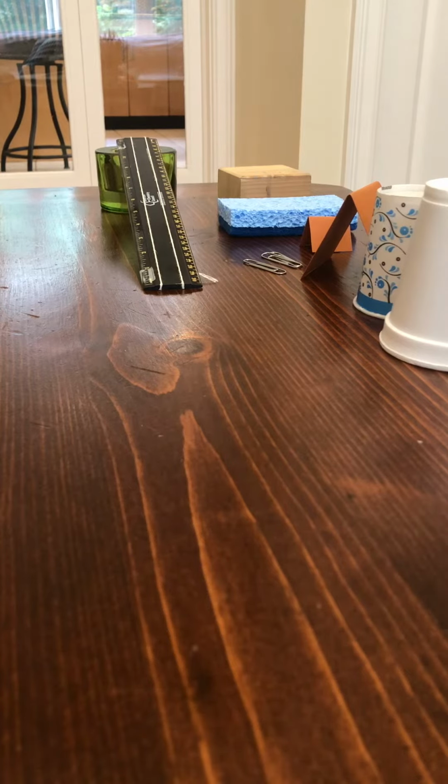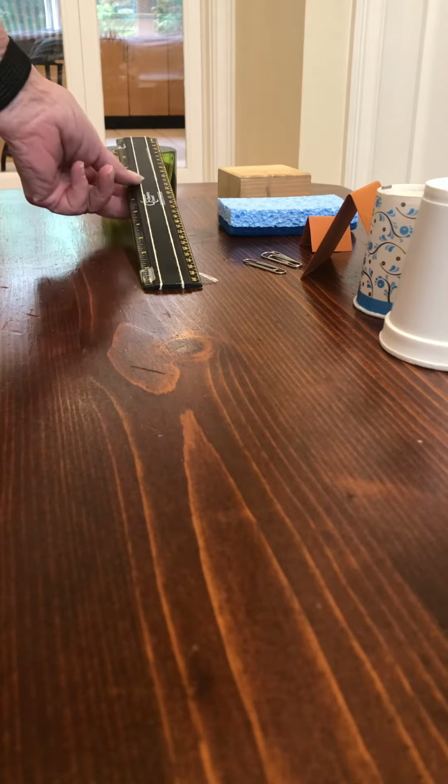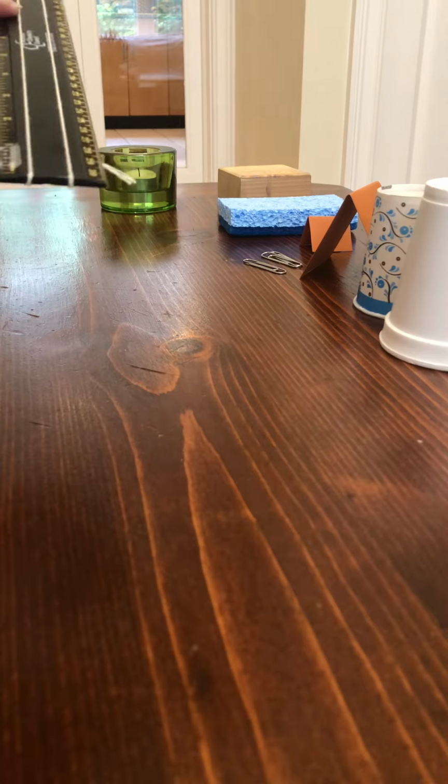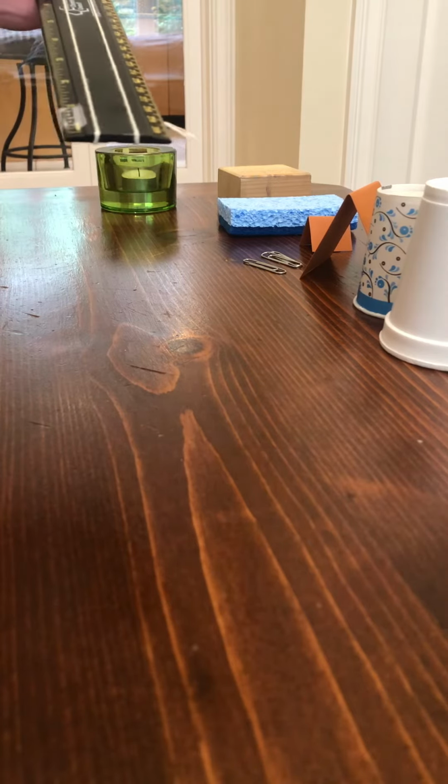Now I'm going to show you an activity that the kids could do that looks at collisions, how an object, when it hits another object, what happens. You can use a ruler with a track down the middle of it, like a little ridge. Some of them have that indentation.